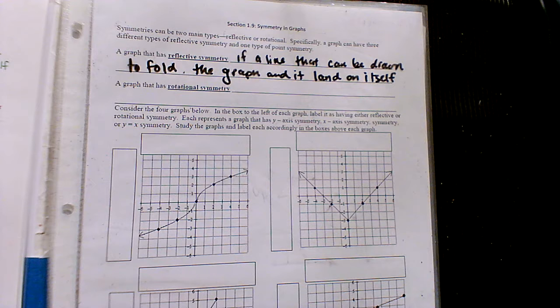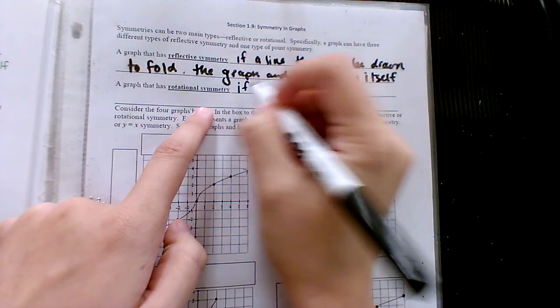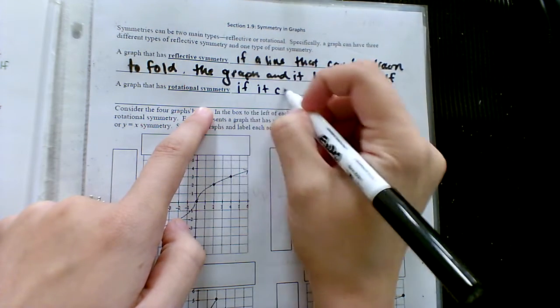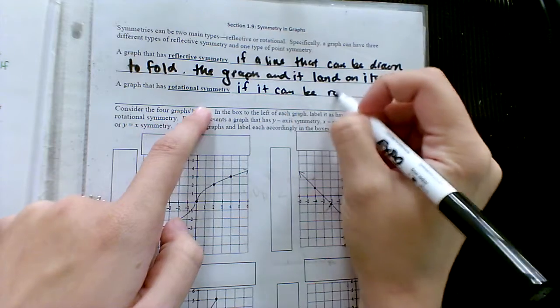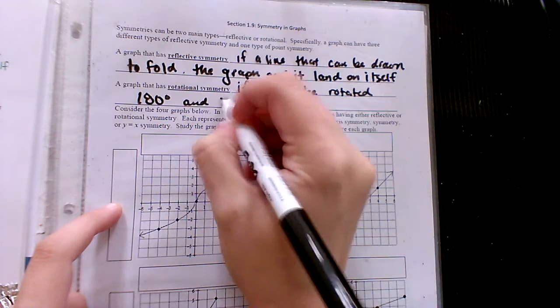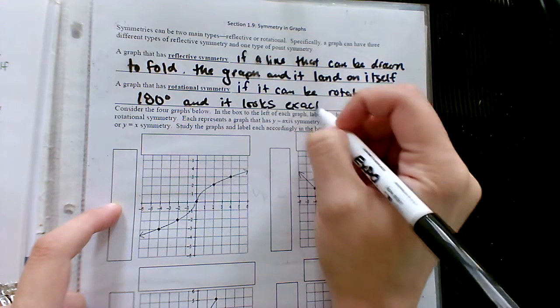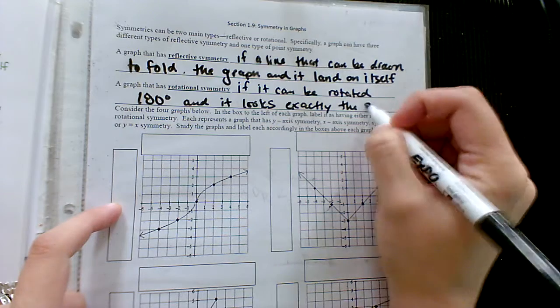Okay, rotational symmetry is a little different. So instead of folding, we're literally rotating, or turning in a circle, if you will. So a graph has rotational symmetry if it can be rotated 180 degrees and it looks exactly the same.